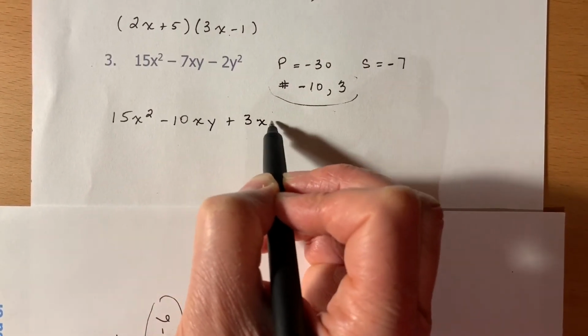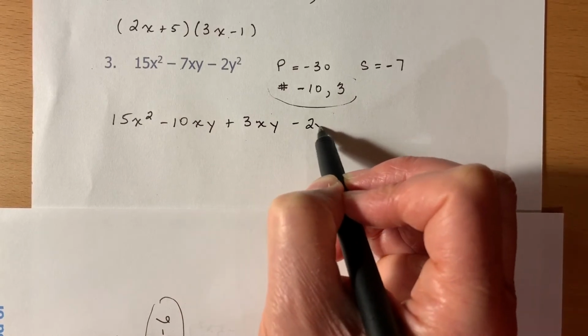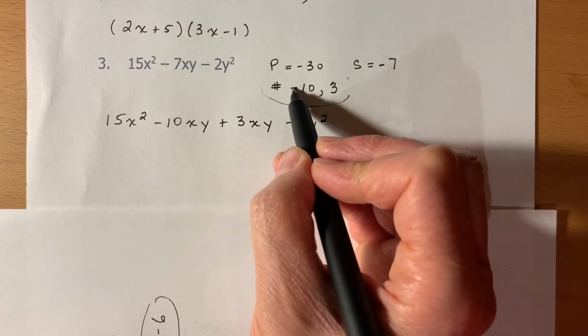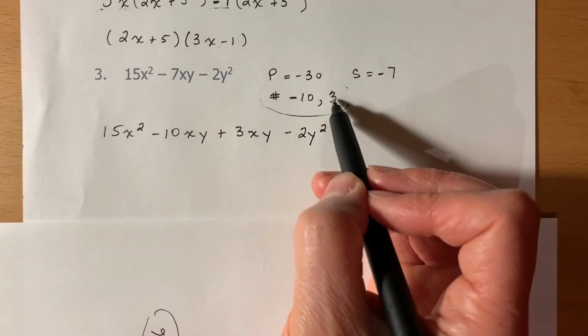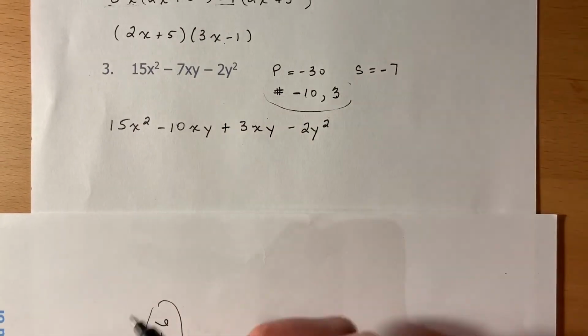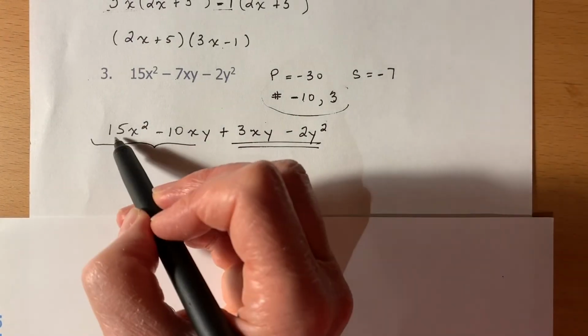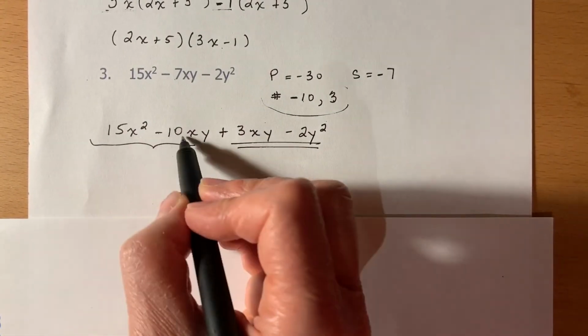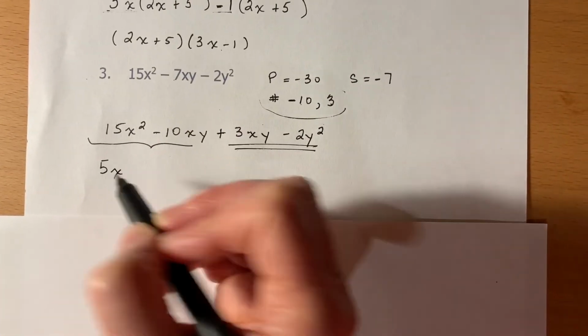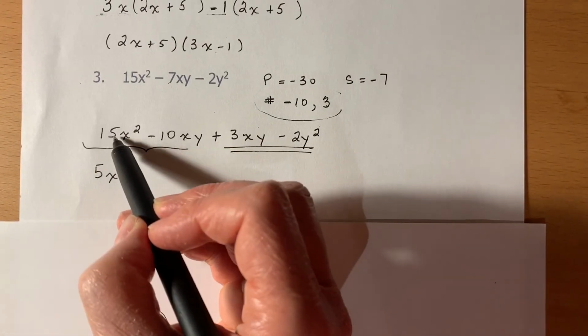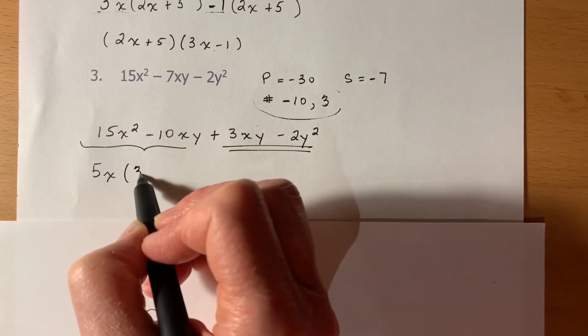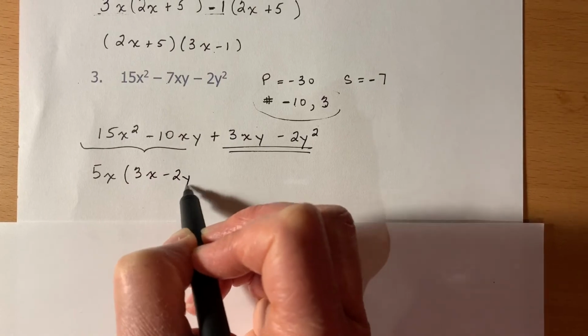This one has an x and a y, so I include the x and the y. If the sign here is negative, I write subtraction. If the sign is positive, I write addition. Once again, I group these together. So here, my common factor between the first two is 5x. Divide them each by 5x, I get 3x minus 2y.